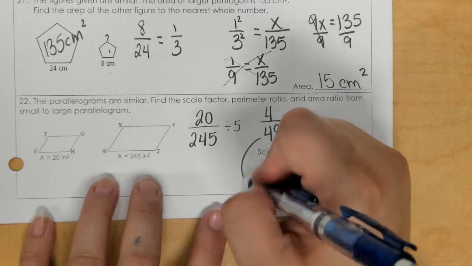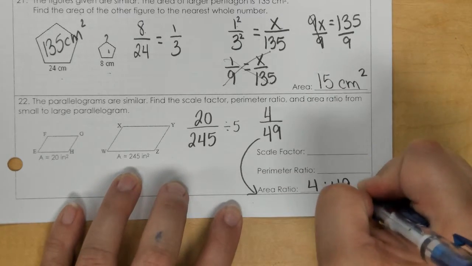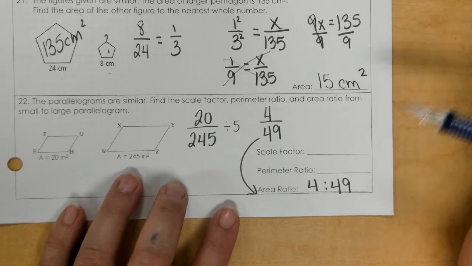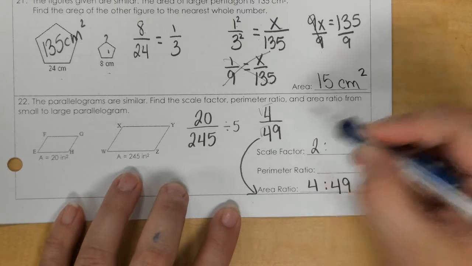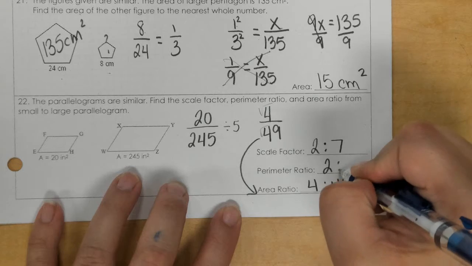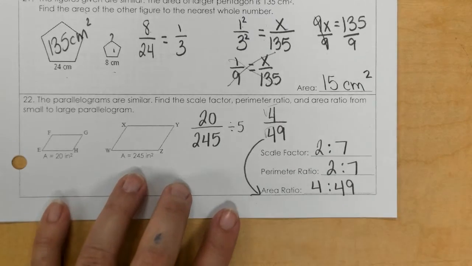Now, that is the area ratio. But to get the scale factor in the perimeter, I just square root 4 and 49. So the square root of 4 is 2, and the square root of 49 is 7. And then we know that the perimeter ratio is the same thing as the scale factor. So it would be 2/7.